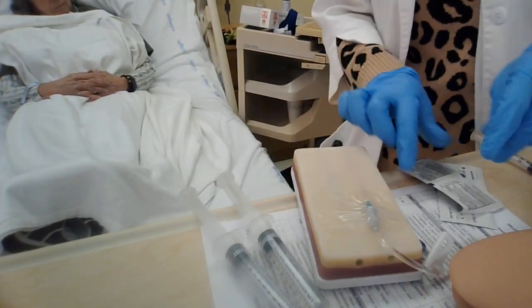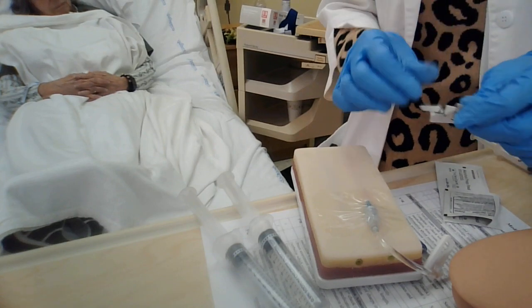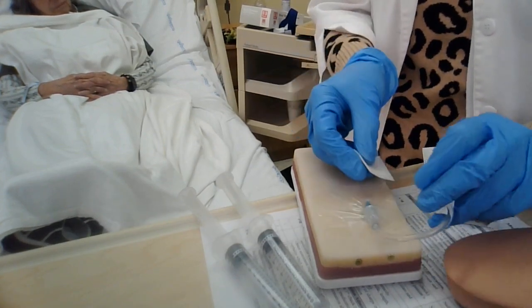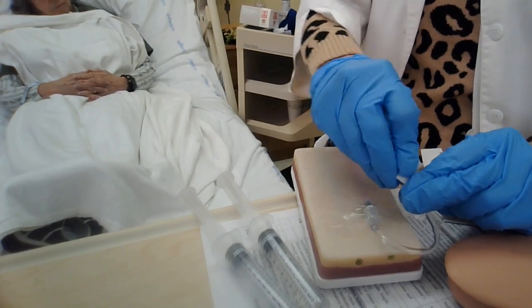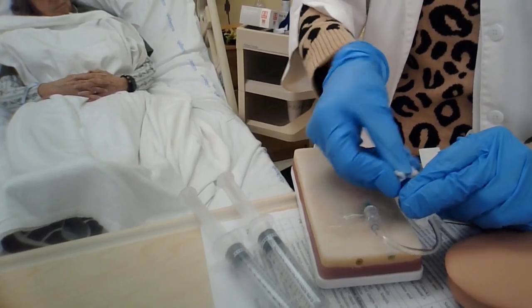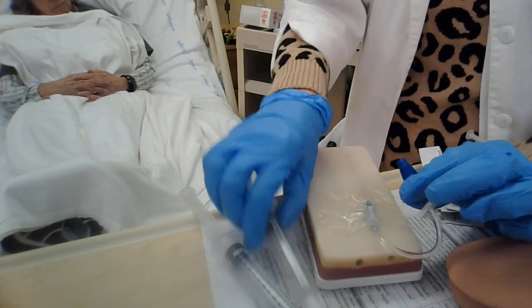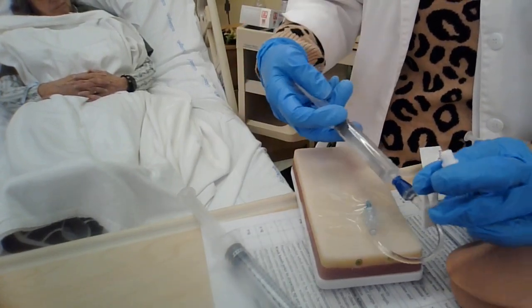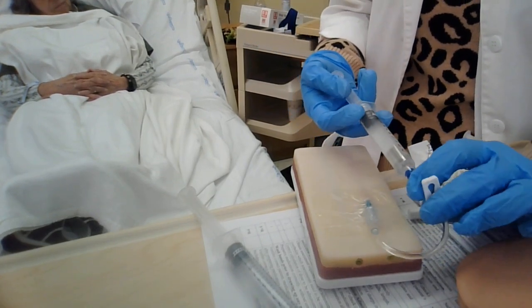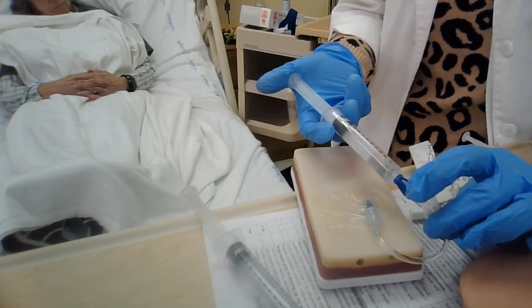Okay? So first things first, every time that you access the line, you need a new alcohol swab, and you're going to at least 5 seconds scrub the hub. And we do that to prevent any infections. Okay? So I'm going to go ahead and connect my saline, and I'm going to flush at least 3 to 5 milliliters to ensure that that site is patent before I put any medicine in it.